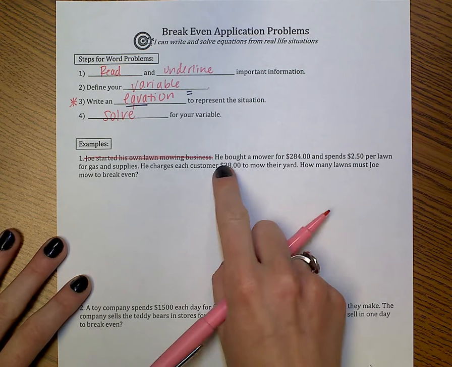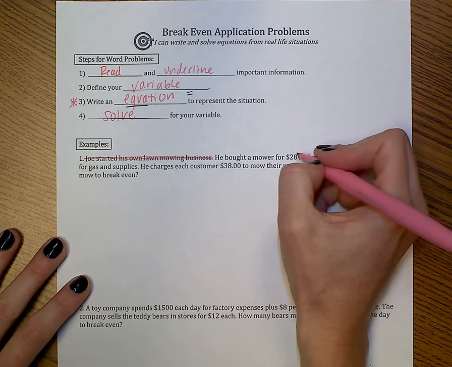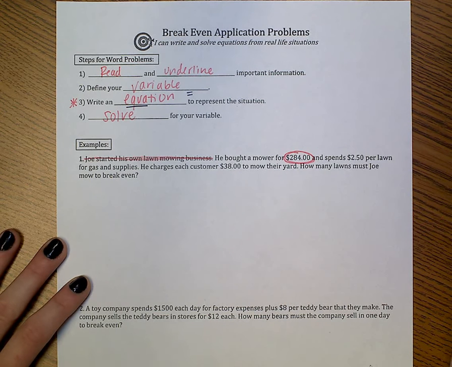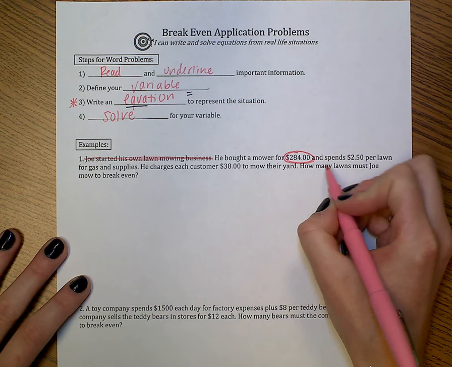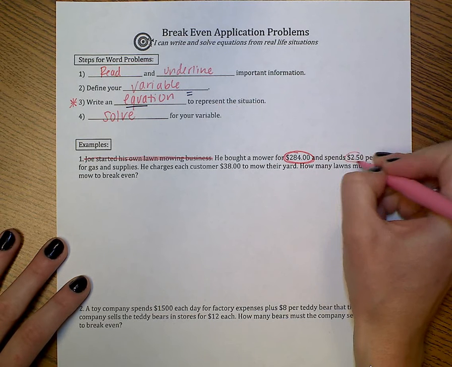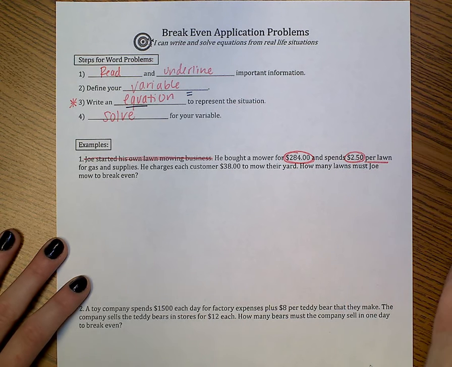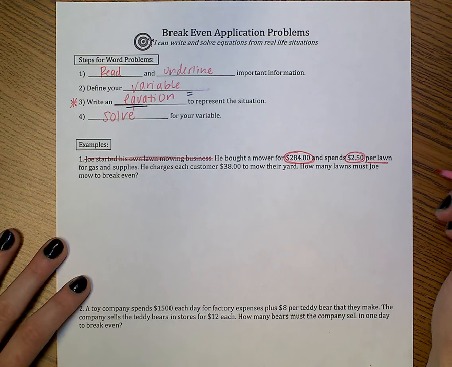So Joe bought a mower for $284. Anytime I see numbers, that's what I care about. I know that all the numbers need to go in my equation. So he bought a mower for $284, and he spends $2.50 per lawn for gas and supplies. That all is definitely going to be important.